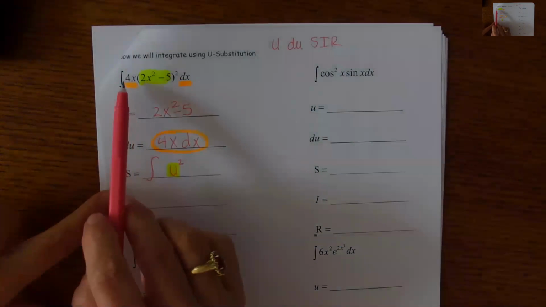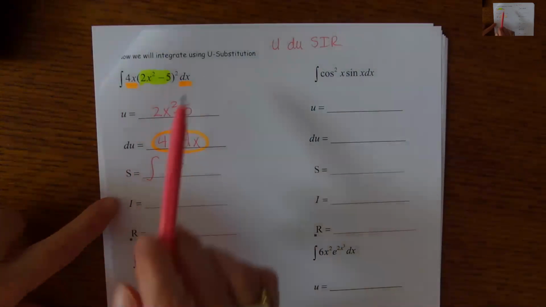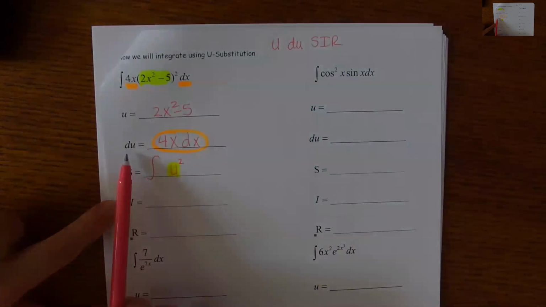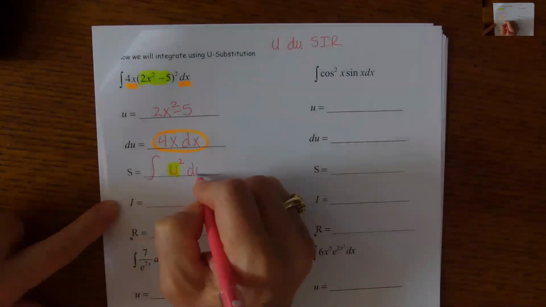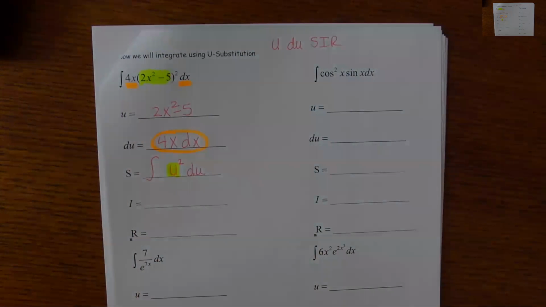So instead of writing a 4x and a dx down, what could I call that? What can I call it? du. Take a second and think about what we just did. It's all about the concept. The mechanics are easy. It's the concept.